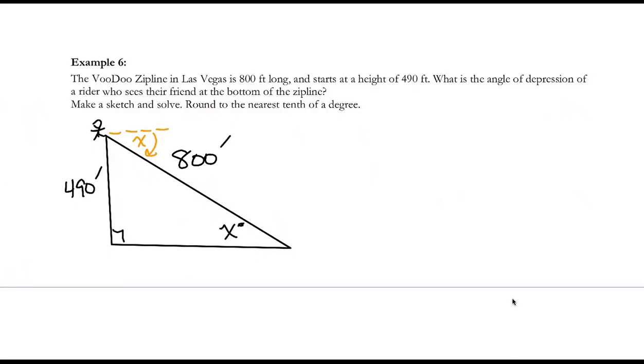So if your friend is down here, and this was the rider, I don't know if you really call that a rider, but the person who's doing the zip line. The angle of depression is what we're looking for, and we have 490 feet here and 800 feet here.